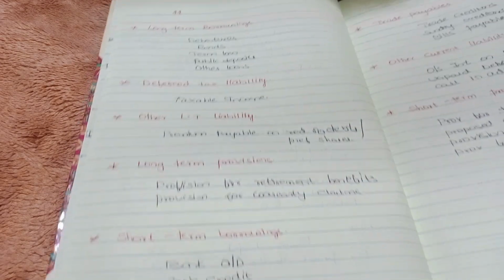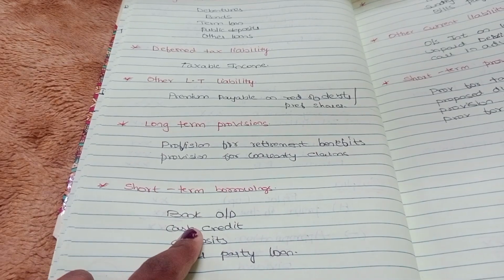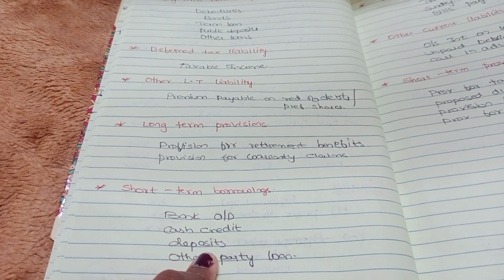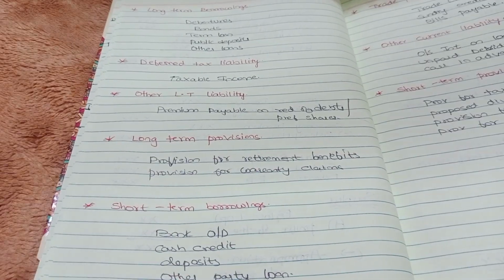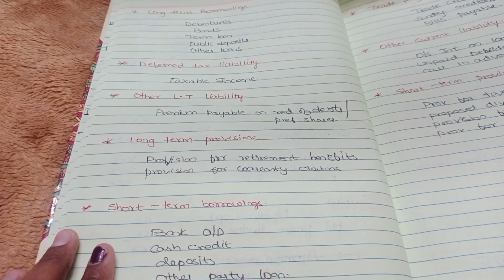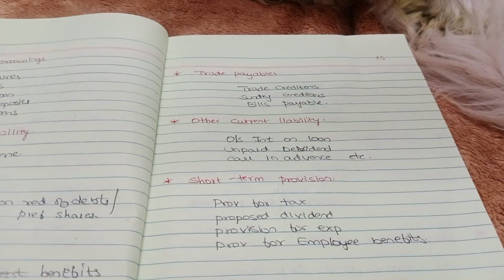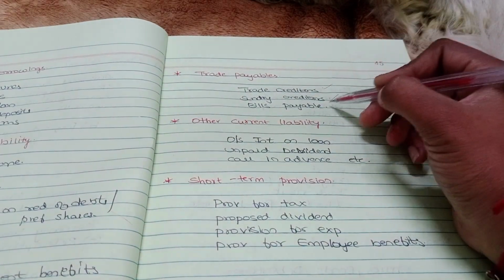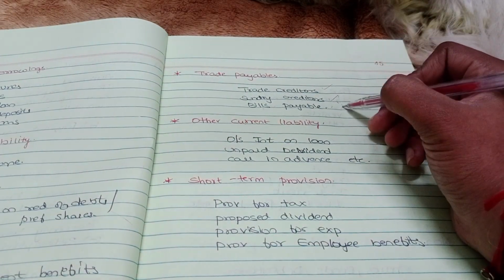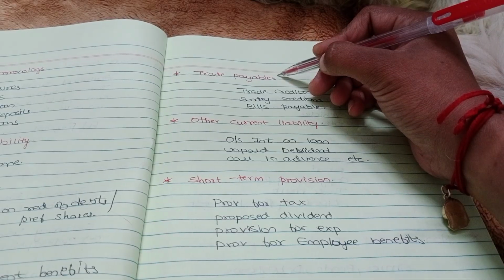Okay. In short term borrowings, what are the things we will get? Bank overdraft, cash credit, deposits, other party loans. These types of things you will get in short term borrowings. Okay. Next, what are we having? Trade payables, trade creditors, sundry creditors, bills payable. If you get these, we need to add them in trade payables.